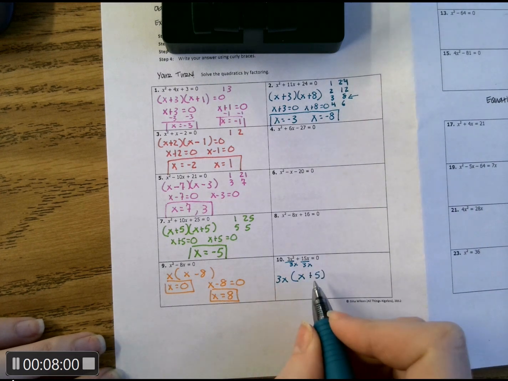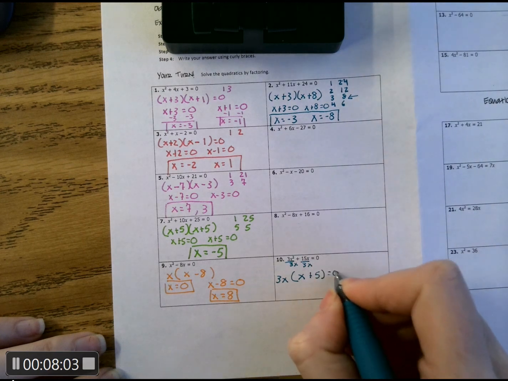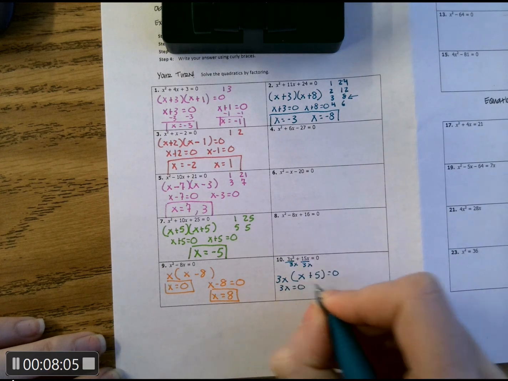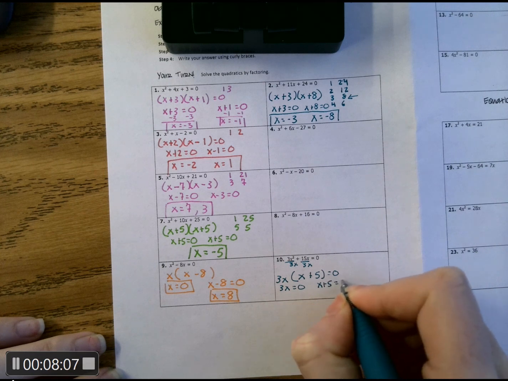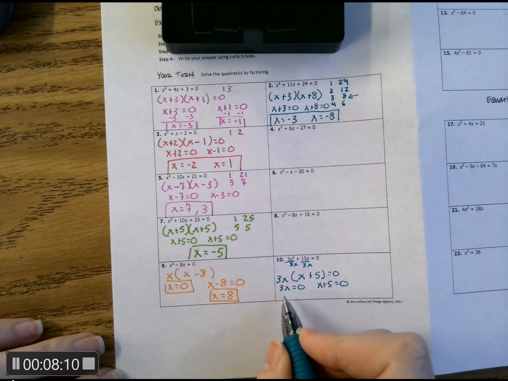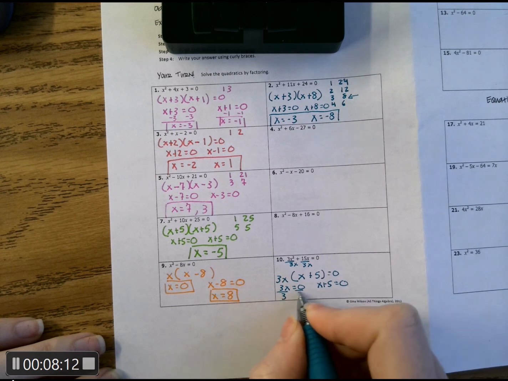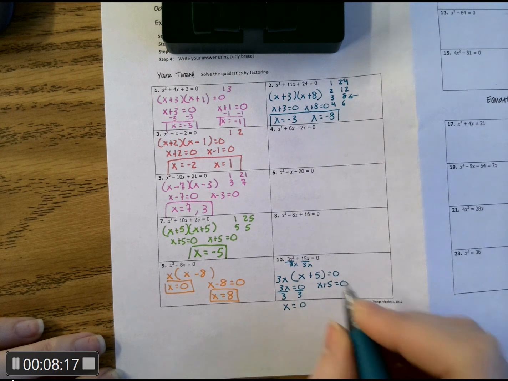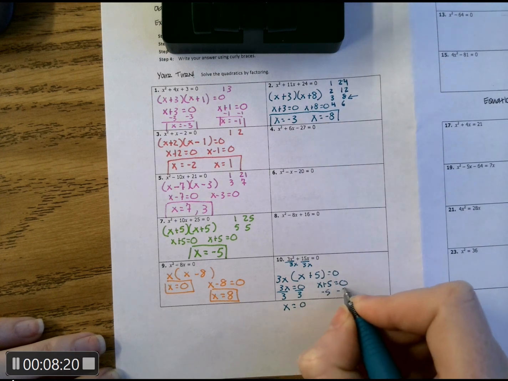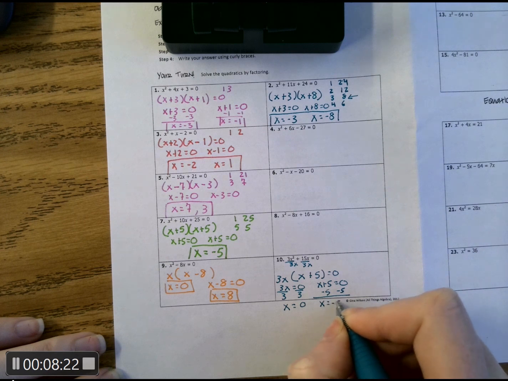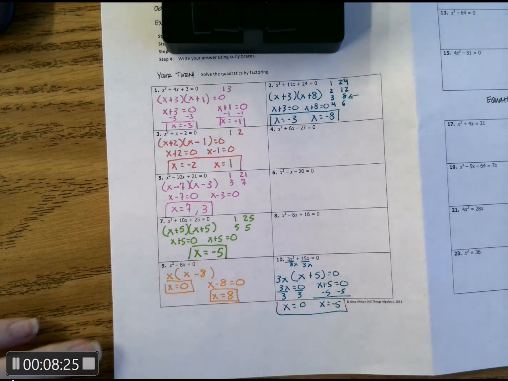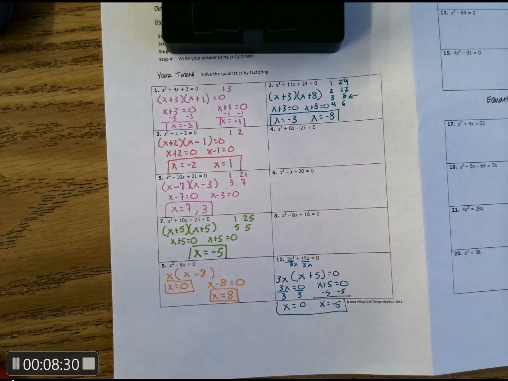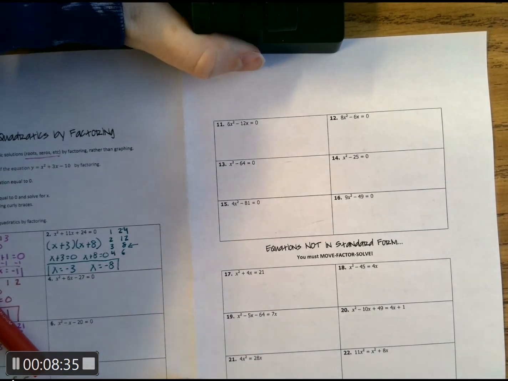So we're going to set both of these equal to 0. So 3x equals 0. X plus 5 equals 0. For this one, we need to divide by 3. To get x equals 0 divided by 3 gives us 0. Here we subtract 5 to get x equals negative 5. And so those are our solutions. Alrighty? Okay. So I think we've got the hang of those.